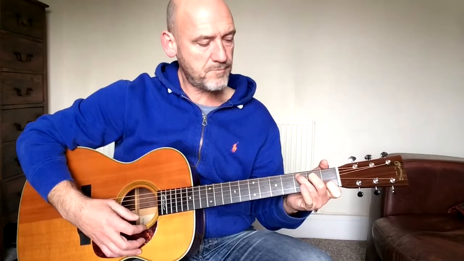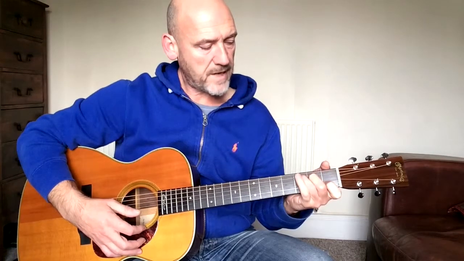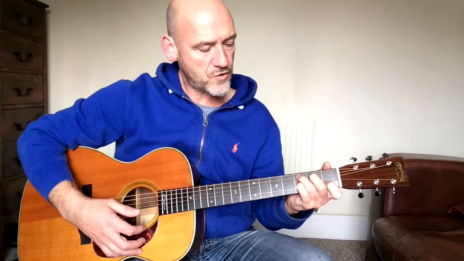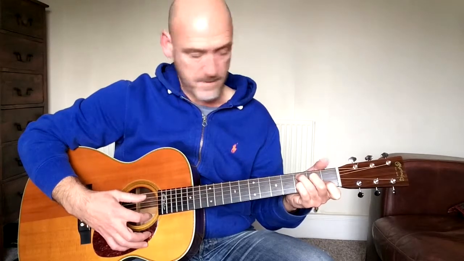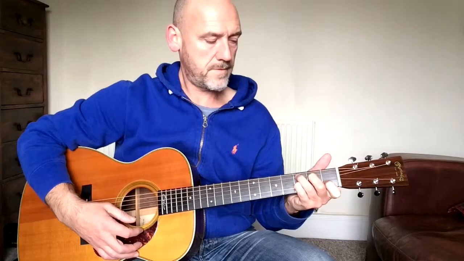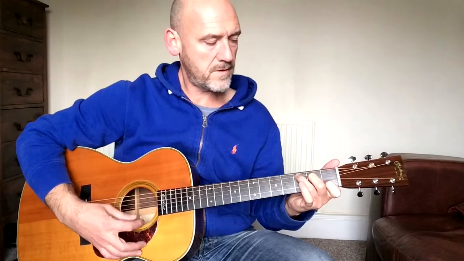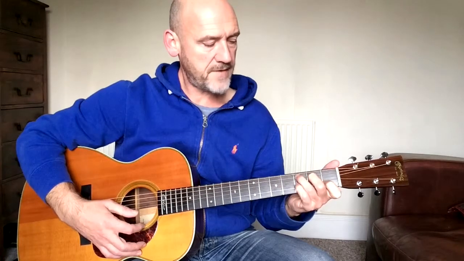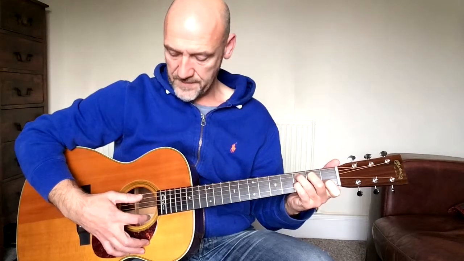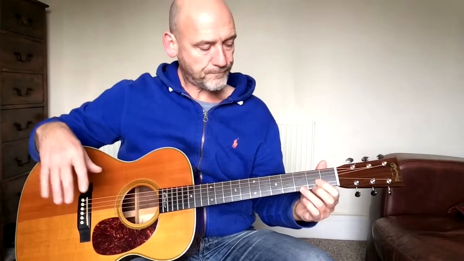Now if we take this little finger and we place it on the third string on the third fret, we have a C7. Okay, so C major with the little finger off, and C7 with the little finger on. Okay, moving on to a D chord.